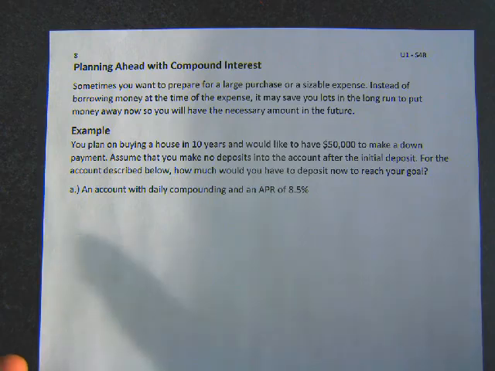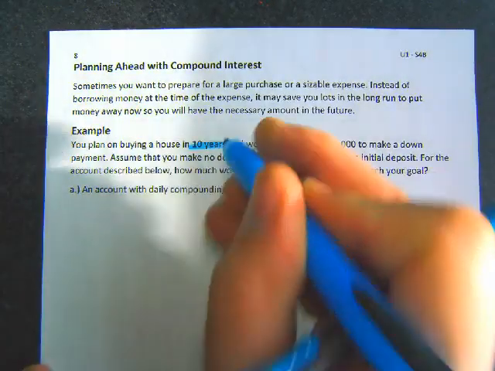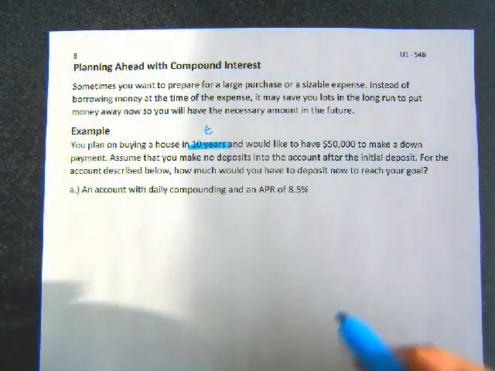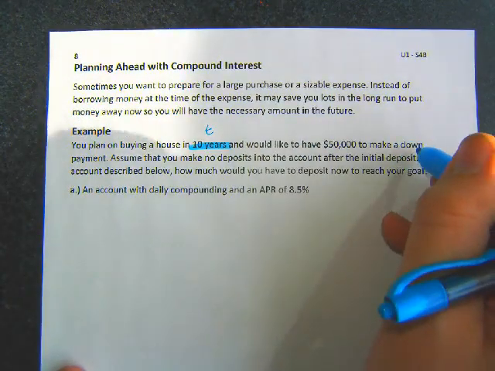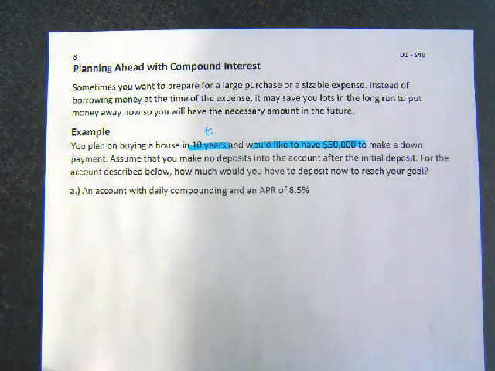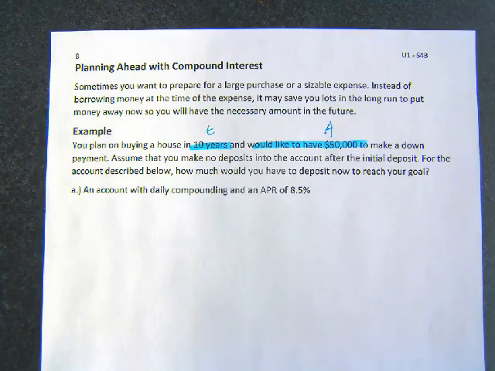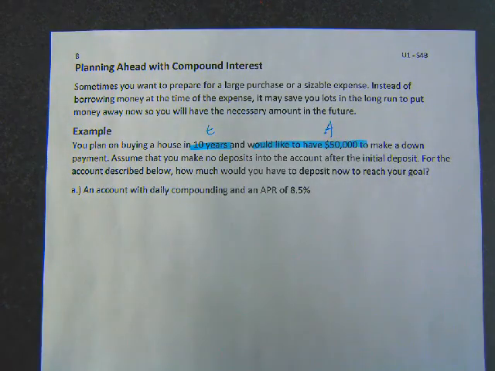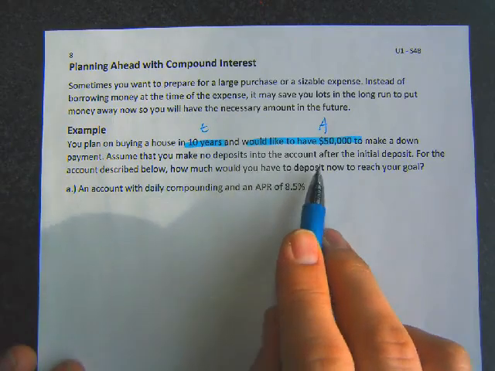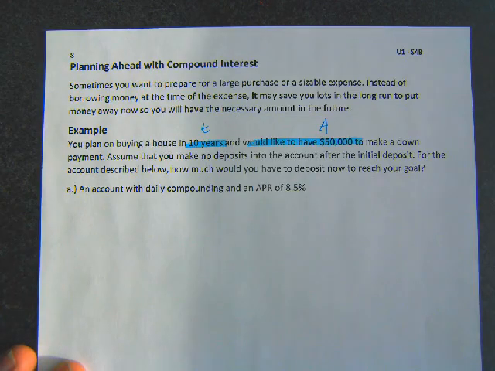So in problems like this, we're going to actually not know our principal. We're going to know how much we want to have. So you notice in this problem, we say we plan on buying a house in 10 years. That's our time frame. So we know how long it's going to take. We know we would like to have $50,000 to make a down payment. So this isn't how much we have now. This is what we would like to have. That means that it's not our value now. It's our future value. This is the amount we want to have in the future. This is the final amount we want to have to go make that down payment. Assuming you make no deposits in the account after the initial deposit, this is just a one-time deposit. Everything we saw in this section was one-time deposit. The next section will actually cover when we make multiple deposits.